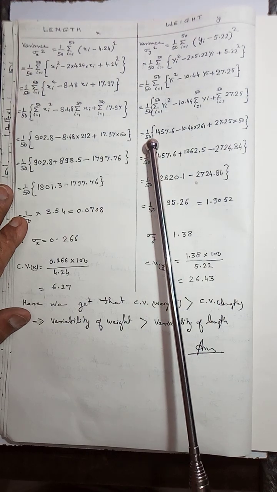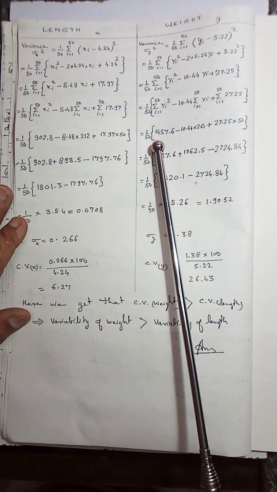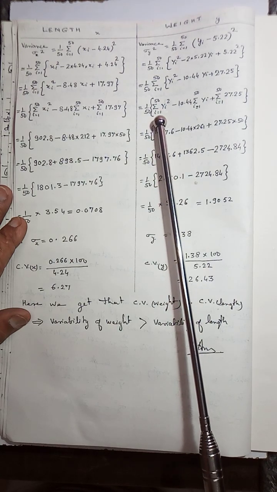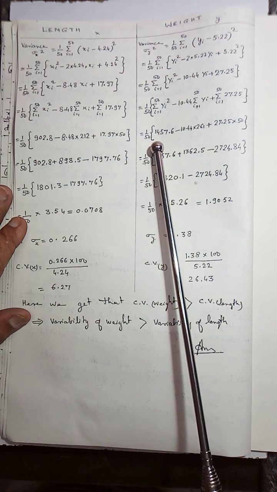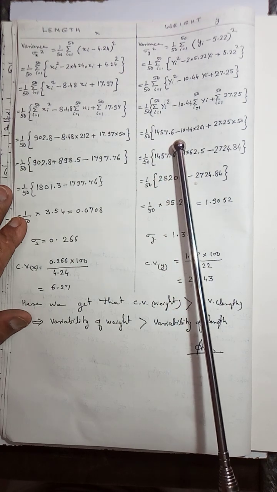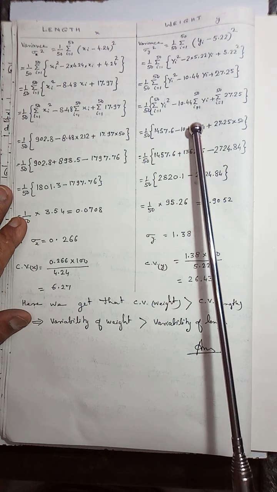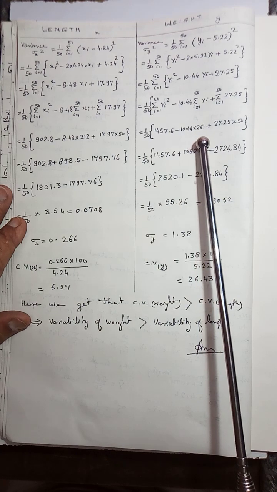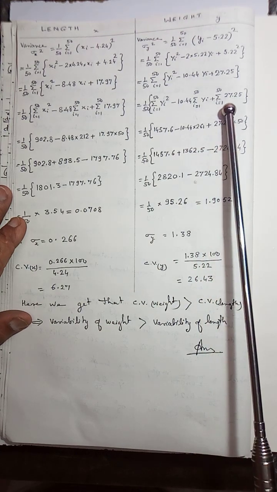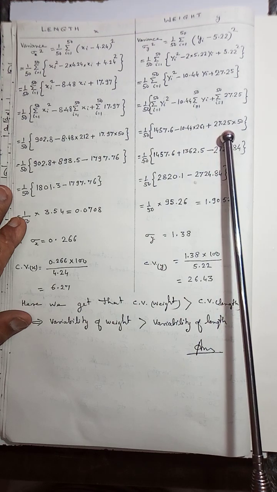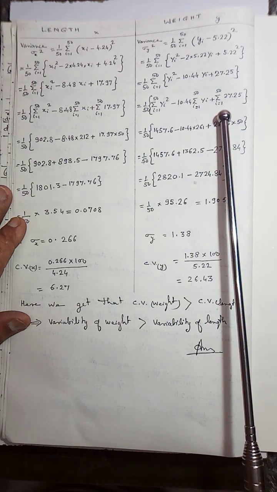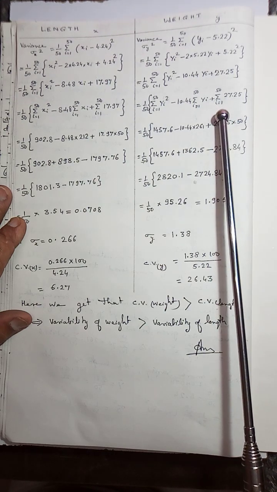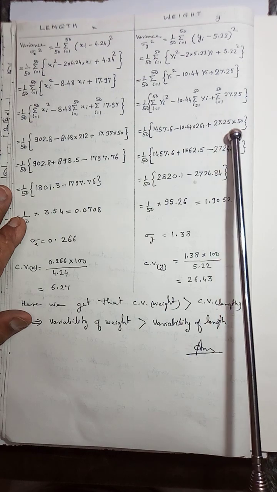Here also you see 1/50 outside of the bracket. This value is given, that is summation of y_i square, that is 1457.6 minus 10.44, and summation of y_i is given, that is 261 plus 27.25 तो हो जाएगा ये. और अब इसको जब solve करेंगे summation के sign से तो 50 will be multiplied because i varies from 1 to 50.